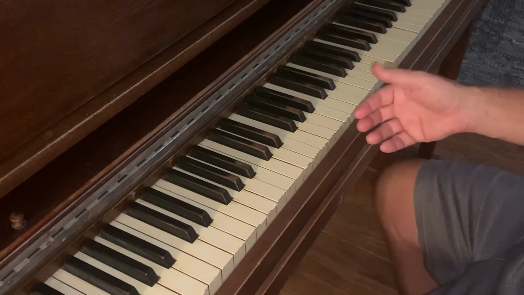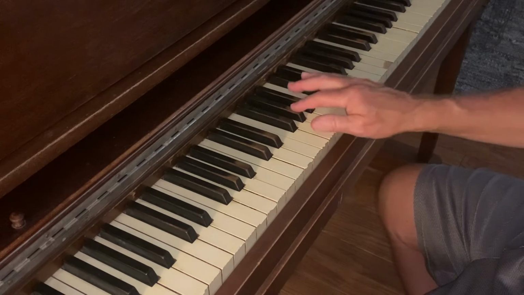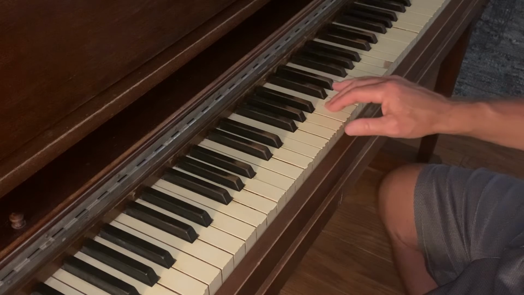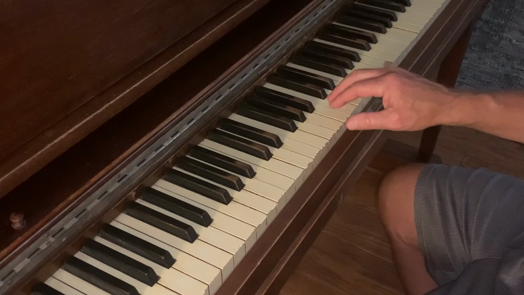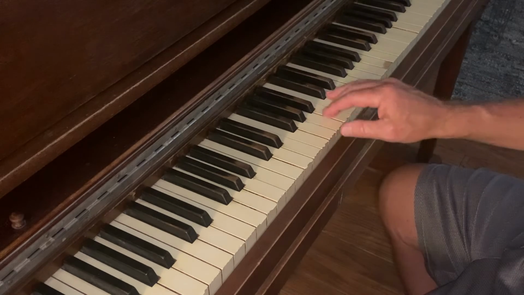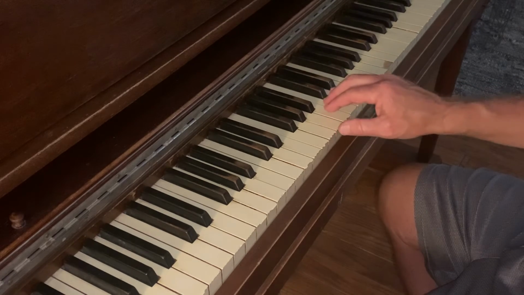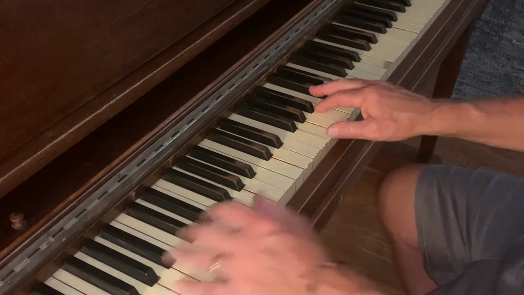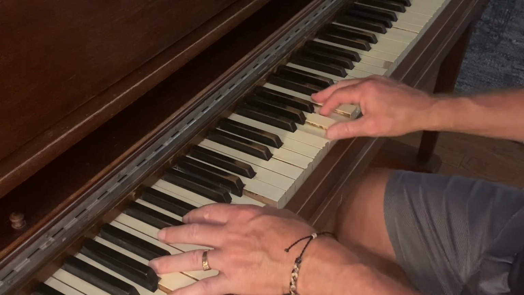If I move it up and play a G chord, I've got a full step between the G and the A, a full step between the A and the B, a half step between the B and the C, and then a full step between the C and the D. Full step, half step, and then full step. So a G chord, double bass a G chord. I'm playing the G, B, D.